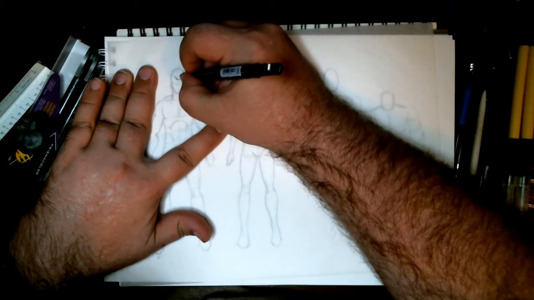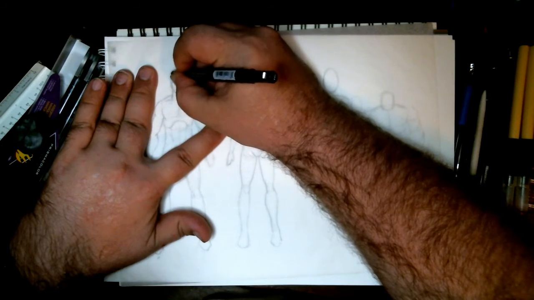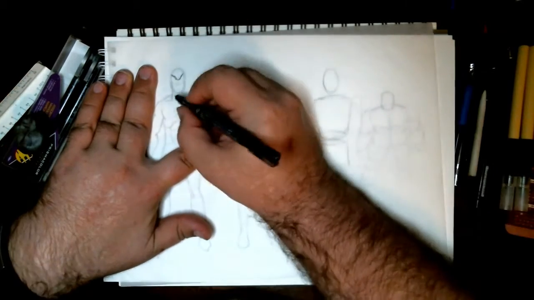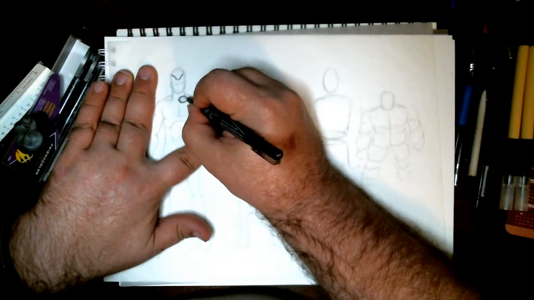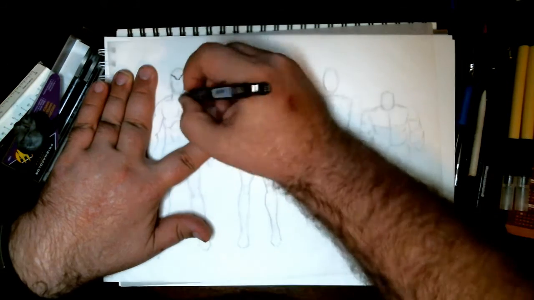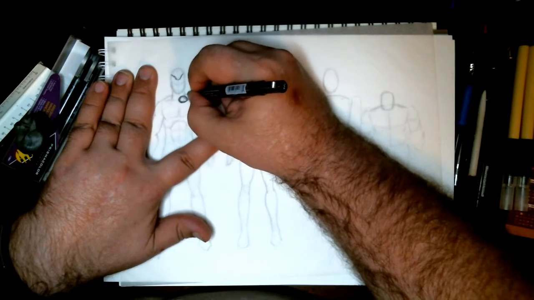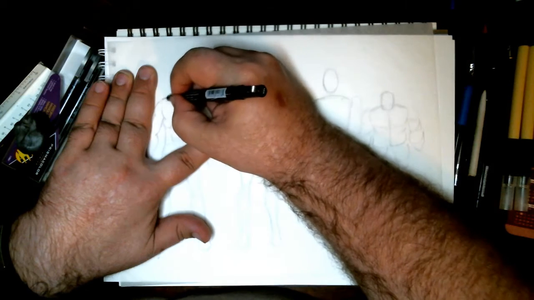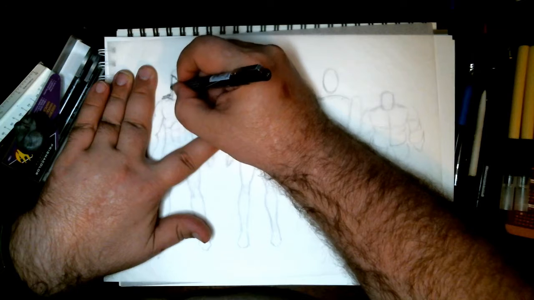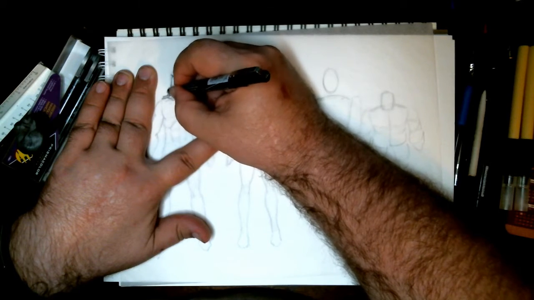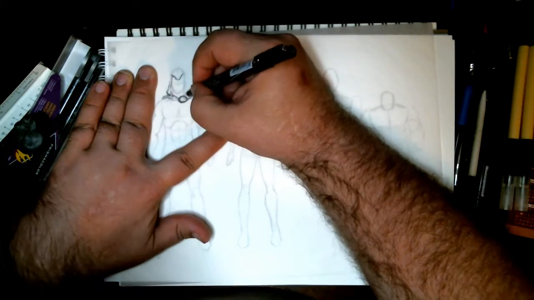I know it's pretty generic, and that's alright for this intent and purpose. Usually they have something to hold on, like a cape or a cloak or whatever. So this would be the hood.